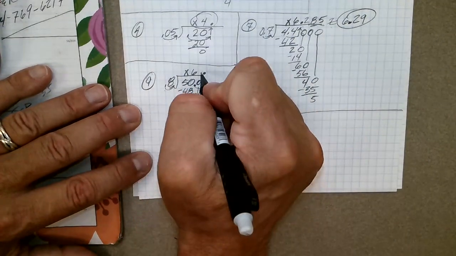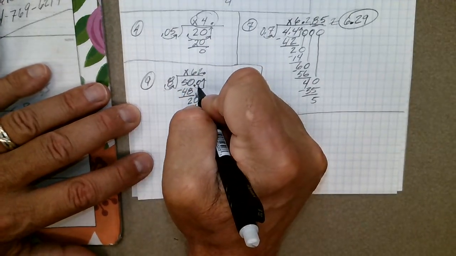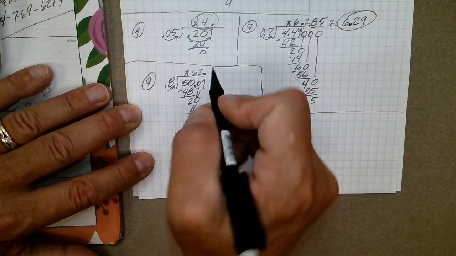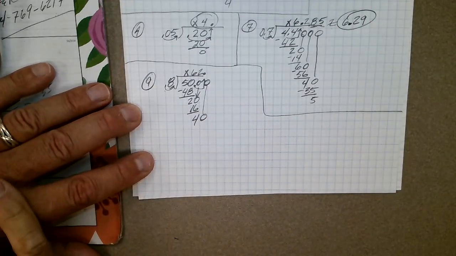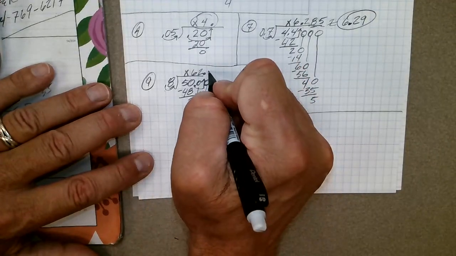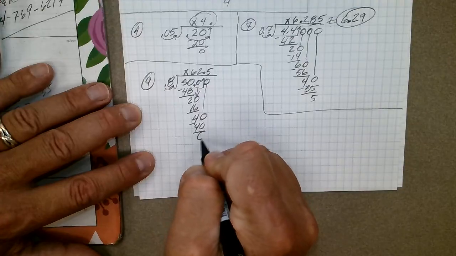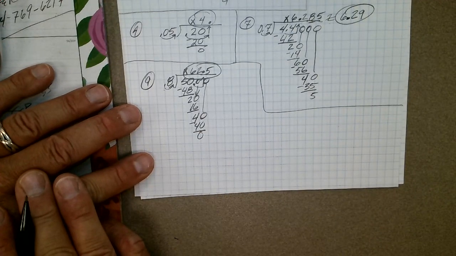8 into 20. 2 times. That is 16. Subtract and get 4. Now, I already have a decimal in my dividend, so I can annex another 0 and bring it down. Lastly, 8 goes into 40 5 times. I'm going to extend that bar. That is 40. Subtract and get 0. And there you have it. 62 5/10. Okay?